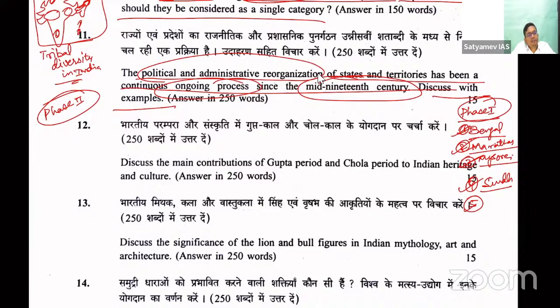And government, private sector, and civil society organizations should come together for promoting this idea of unity in diversity.